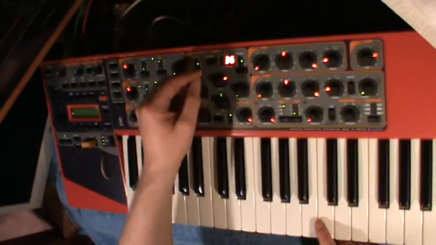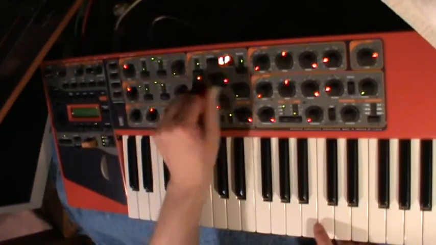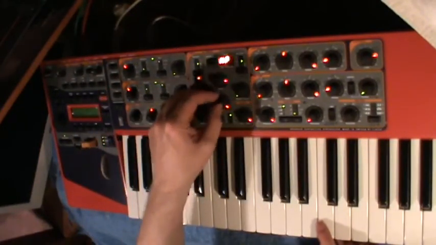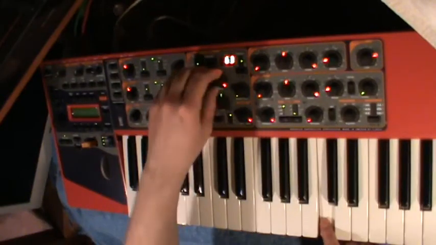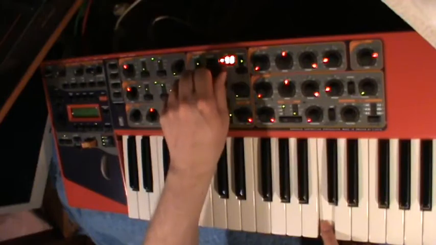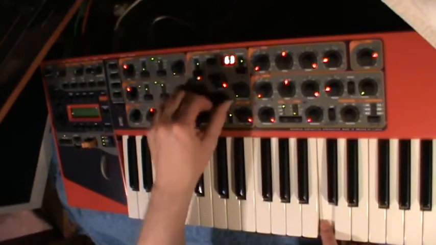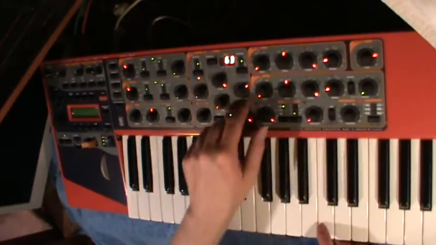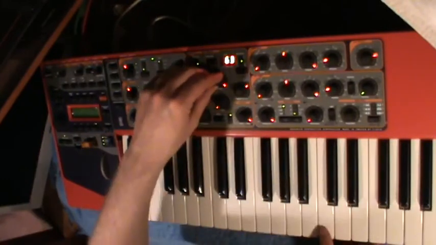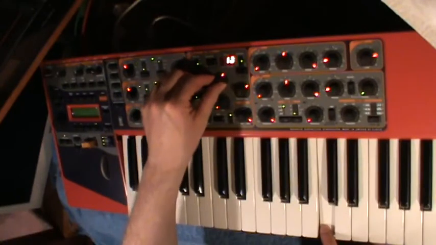The noise is slightly different because we have a selection here of a low pass, band pass, or high pass noise filter. And the shape control doubles as a resonance control for the noise filter.